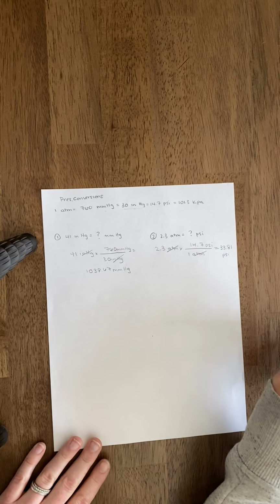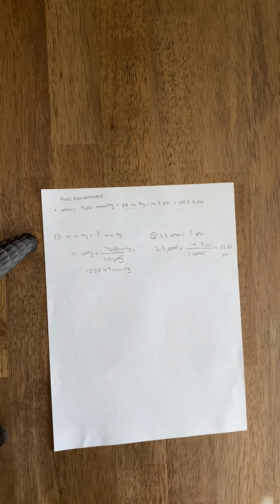PSI. Hope this helps. Let me know if you have any questions.